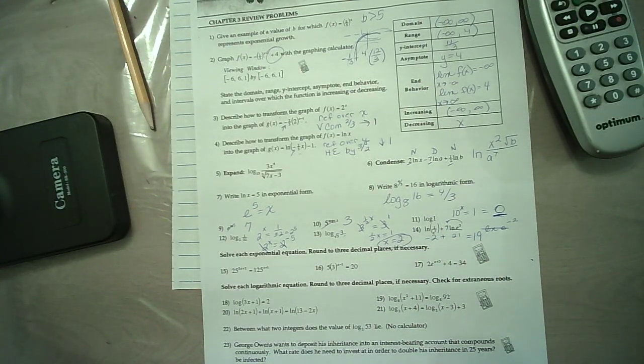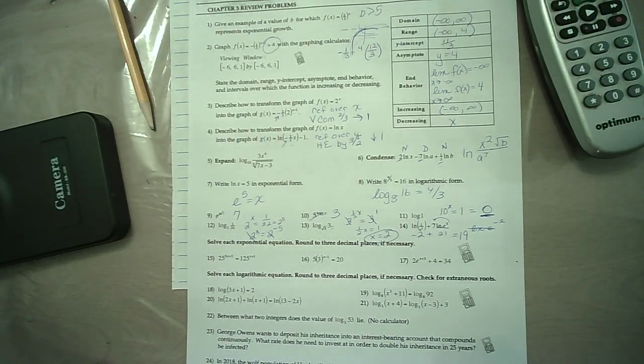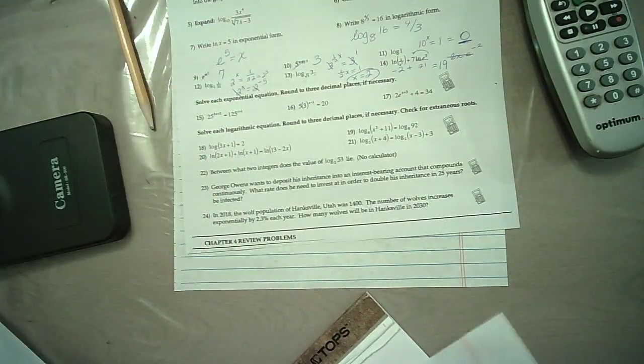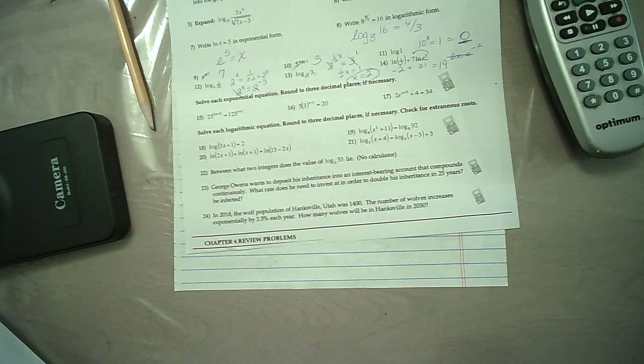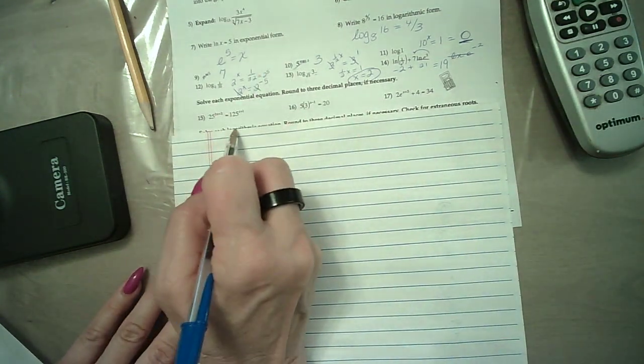Okay, the rest I'm going to have to do on paper. So let me get some notebook paper. If your chapter 3 doesn't look like this chapter 3, it's because I tried to condense the one page together so that I can see all the problems together. Okay, so 15.